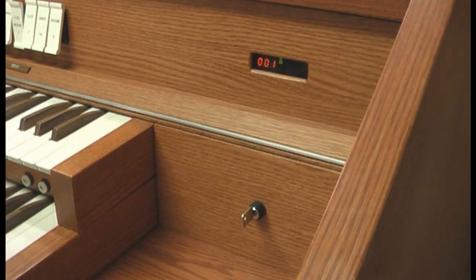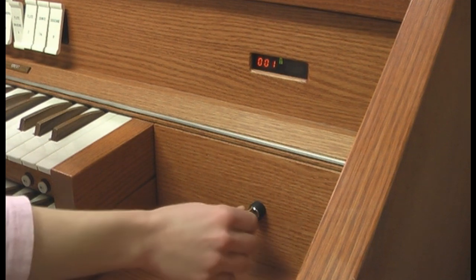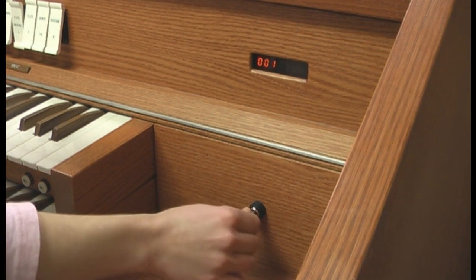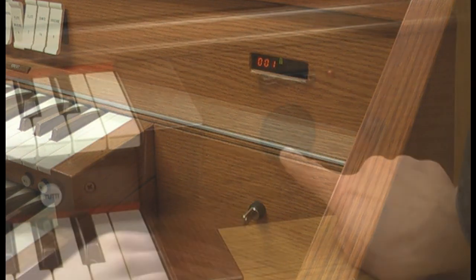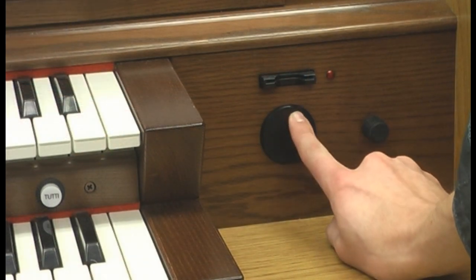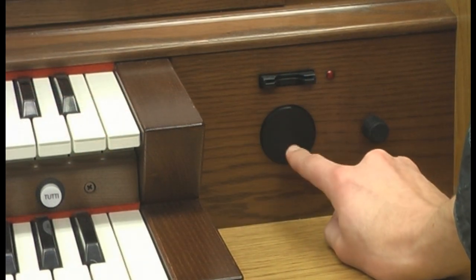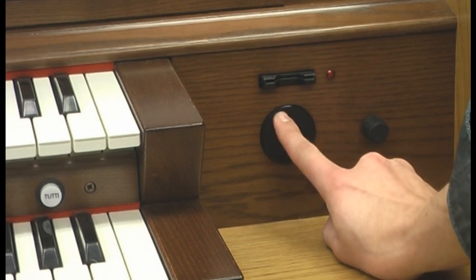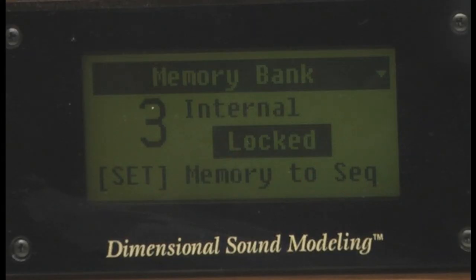This organ has the ability to lock memory levels by turning a key. This will lock the current memory level and prevent unwanted changes. On this Rogers console, you can go into the menu system under Memories and spin this dial on the right side of the manuals to lock and unlock specific memory levels.